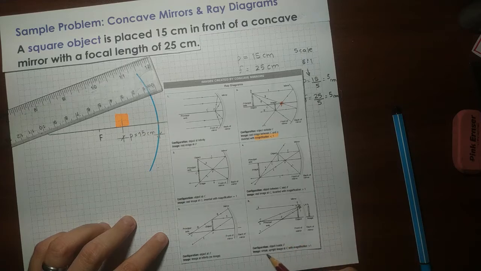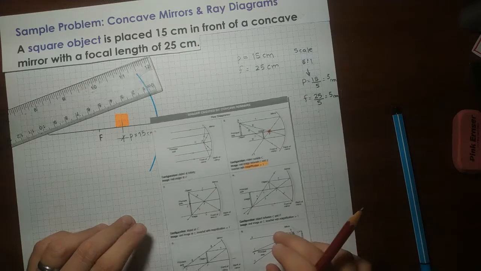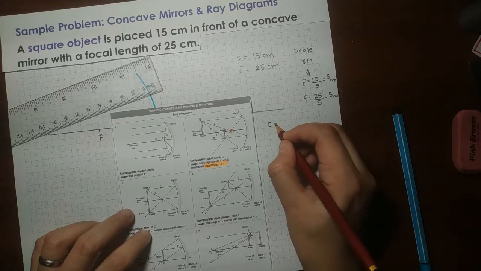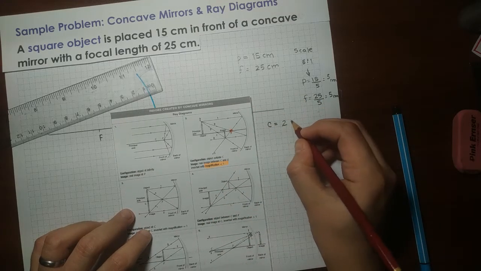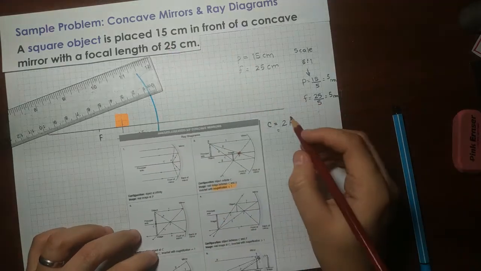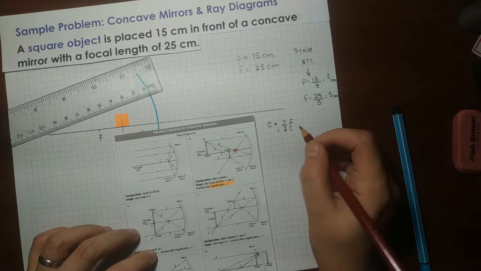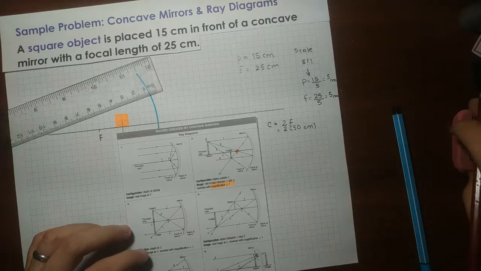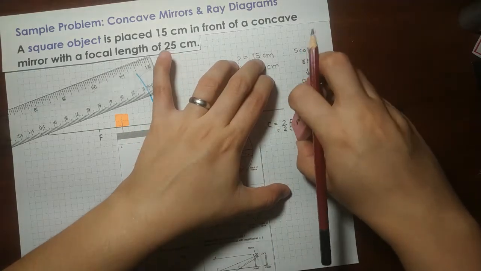So by this I know that my image will be virtual, upright, and it will be at C with a magnification more than 1. Now remember, how do we calculate C? The center of curvature is equal to twice the focal length. So if I have a focal length that is 25 centimeters, my center of curvature will be 50 centimeters. 25 times 2, 50.